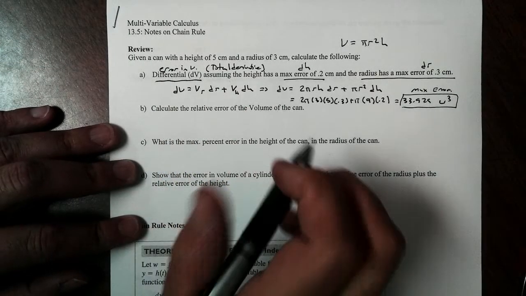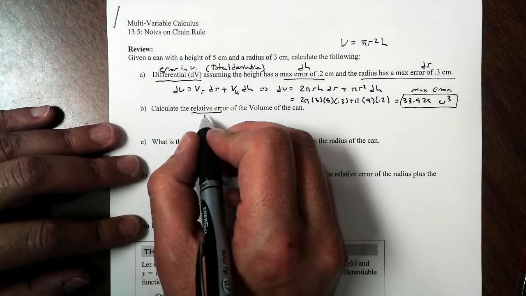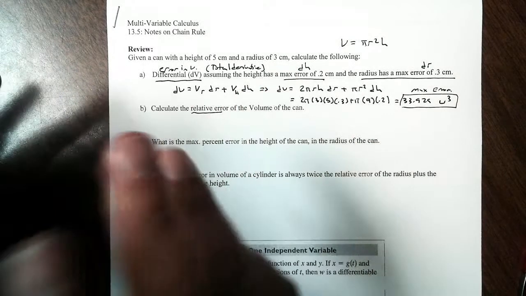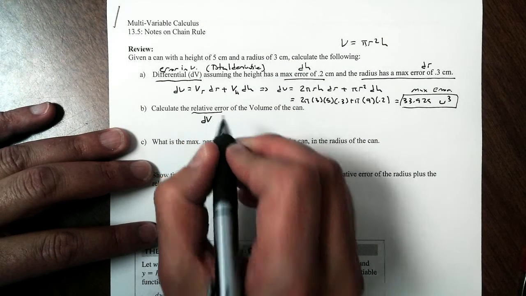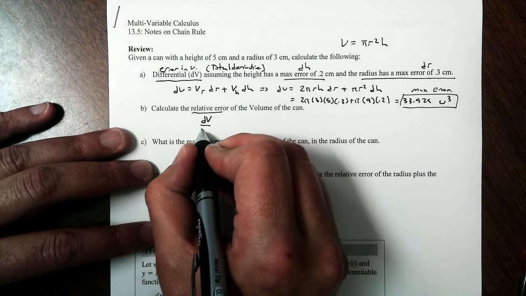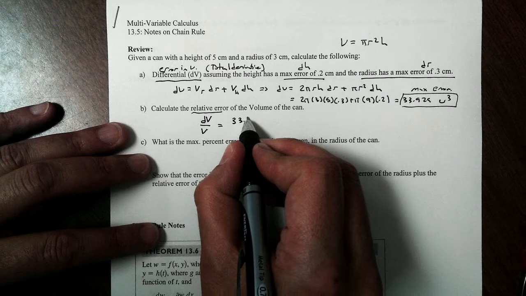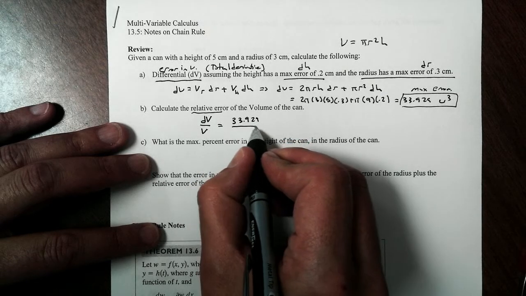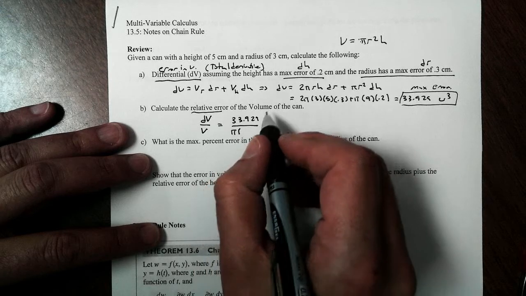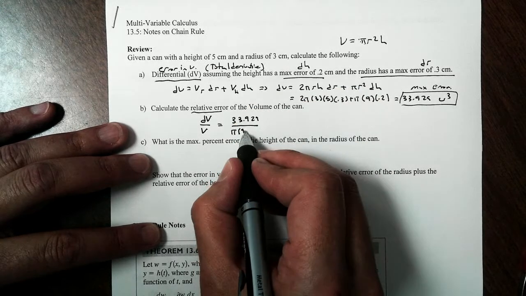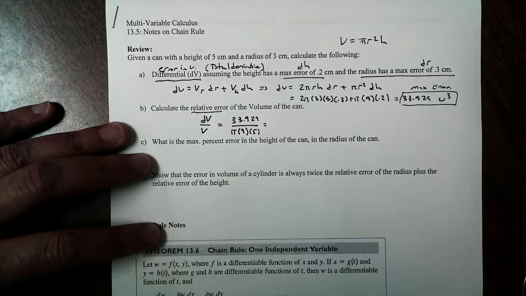Alright, calculating the relative error. I know it's the holiday season, so we're always dealing with relatives and their errors. Boom. Thank you very much. Remember, relative error is the error divided by the actual volume itself. So we take 33.929 divided by the actual volume, pi, the radius is 3, squared that we get 9, and the height we know is 5.